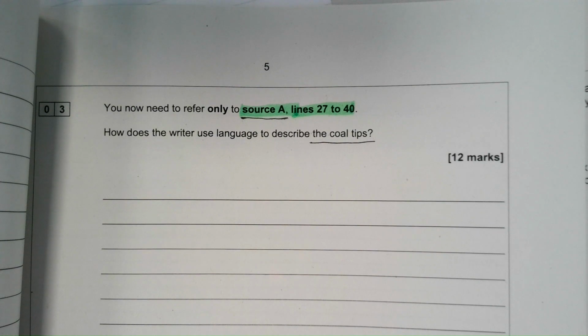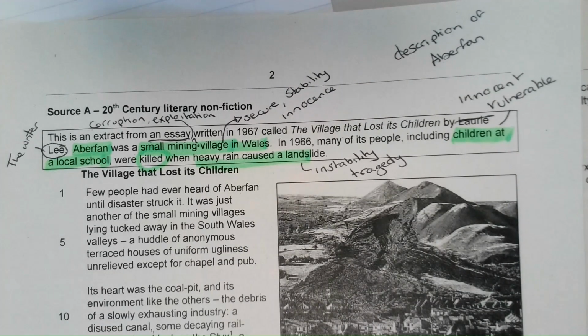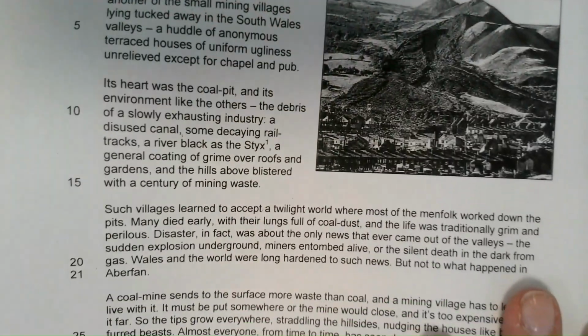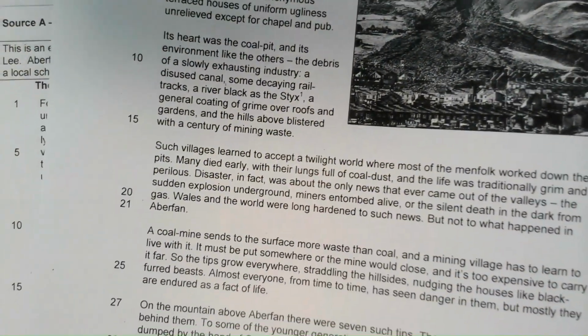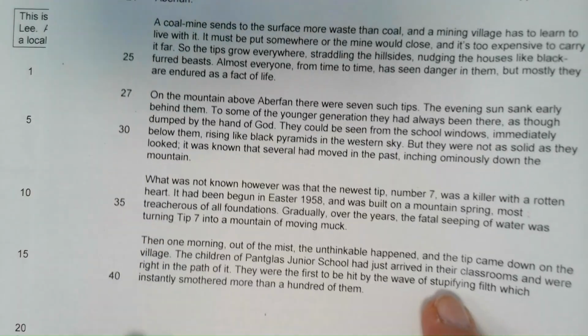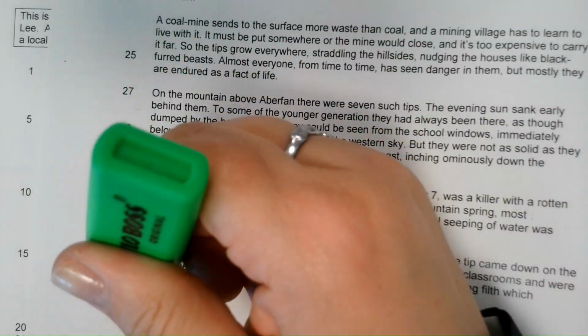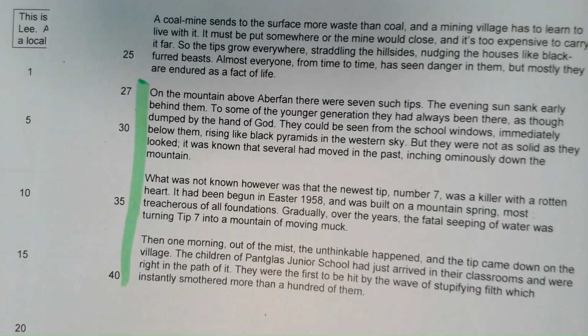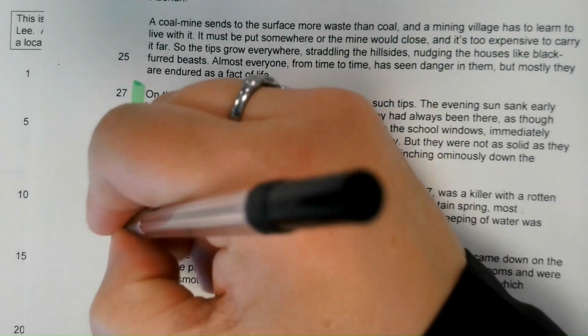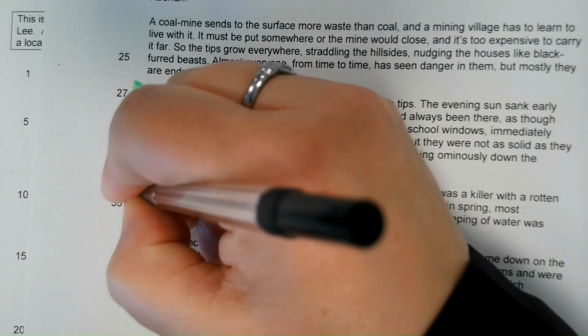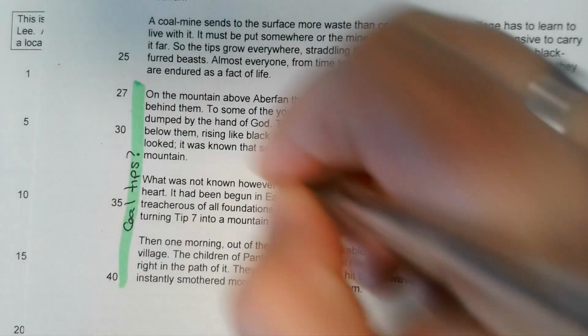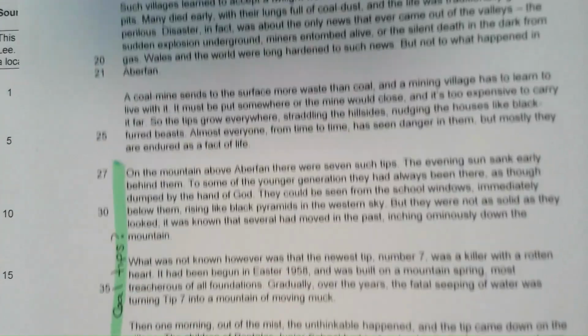So 27 to 40. And we're looking at the description of the coal pit. So I might go to my page and find 27 to 40. And just remind myself that I need to be thinking about the coal tips as I read.